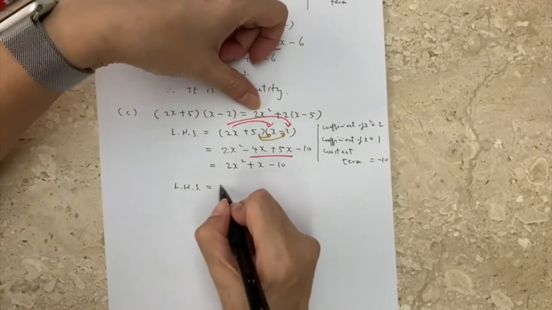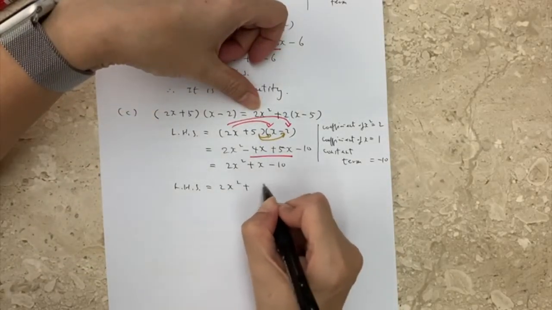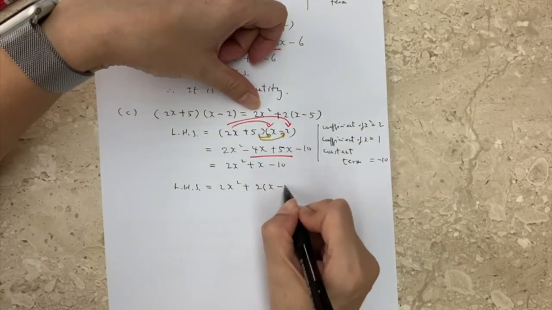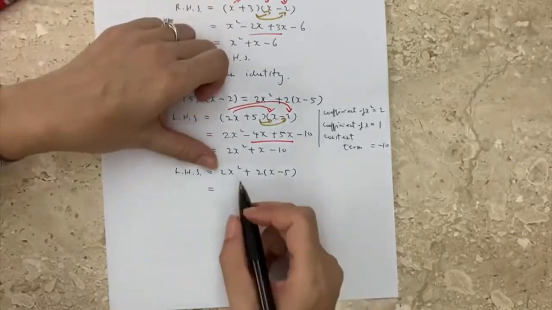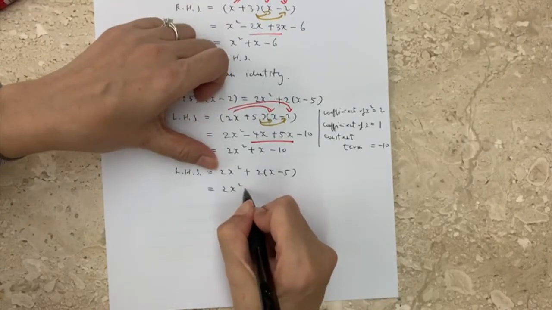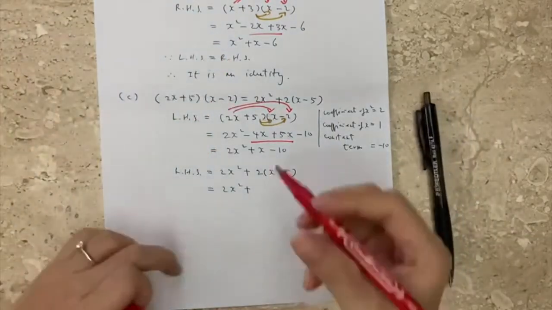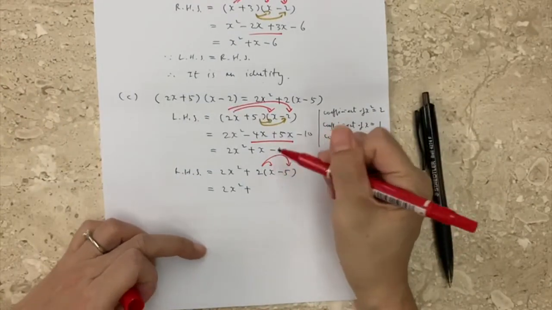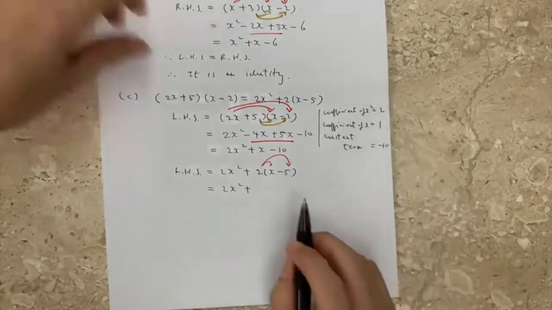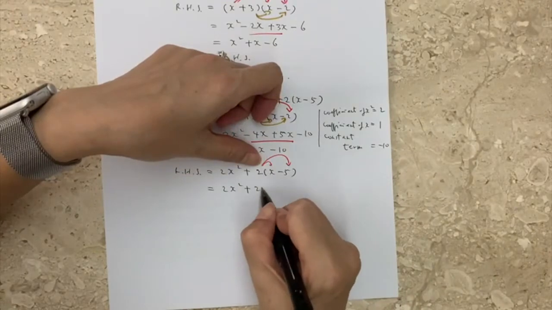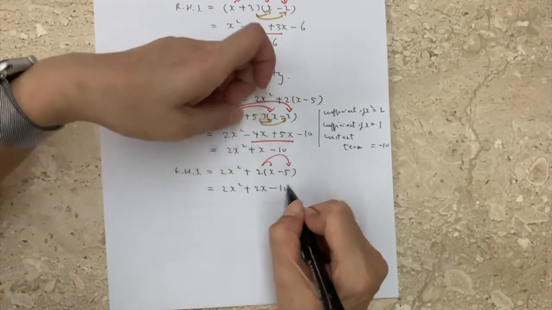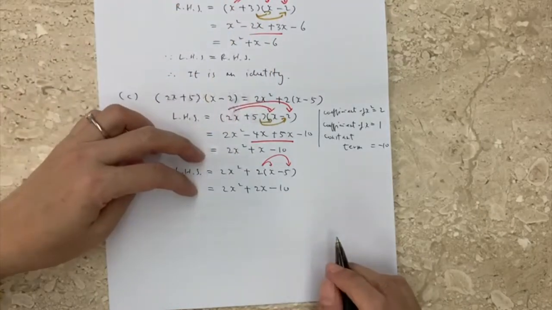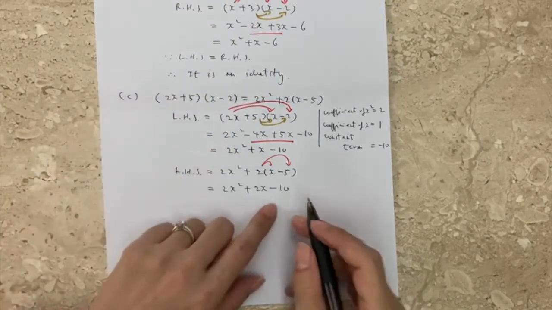To copy that one more time, 2x squared plus 2, and then x minus 5. Alright, to simplify, step by step, this is multiplication, so we need to expand this part. 2 times x, 2x, 2 times minus 5 is minus 10. So you can see whether this is an identity or not an identity.